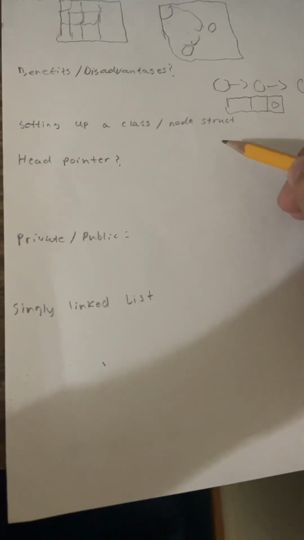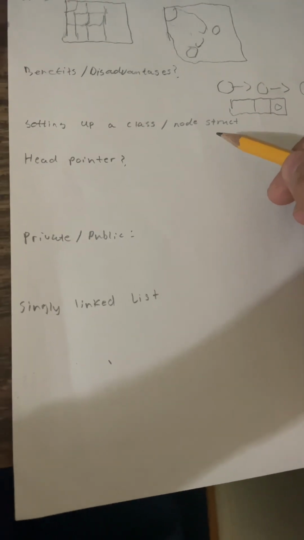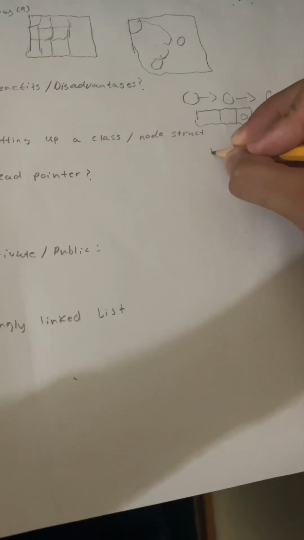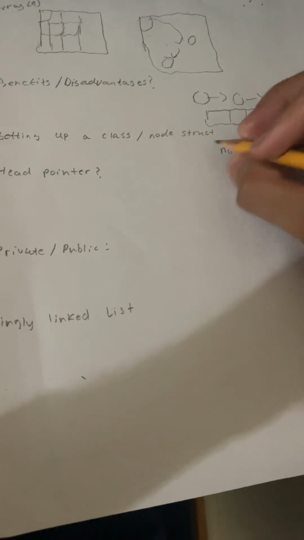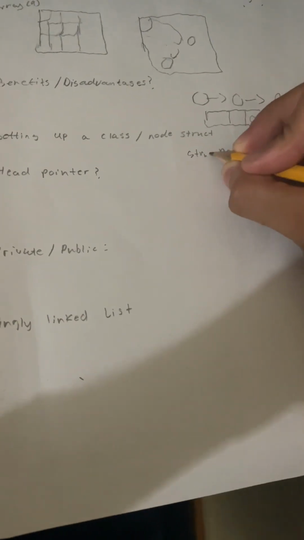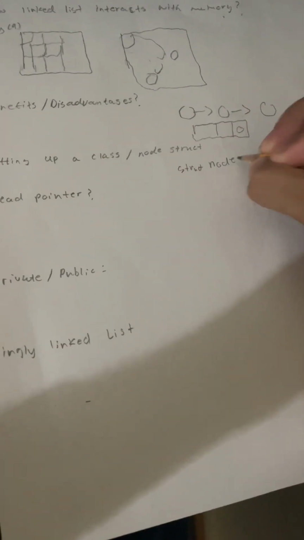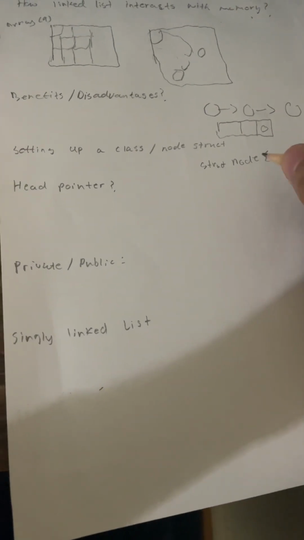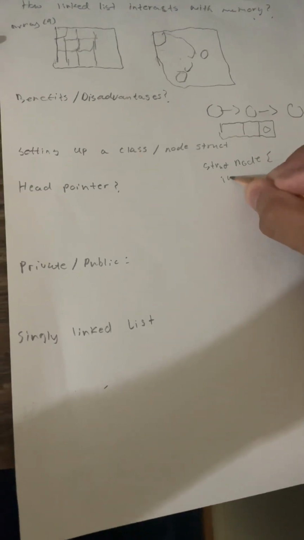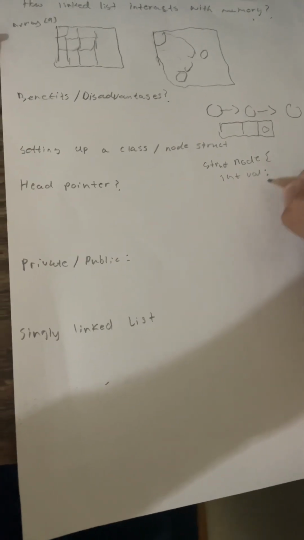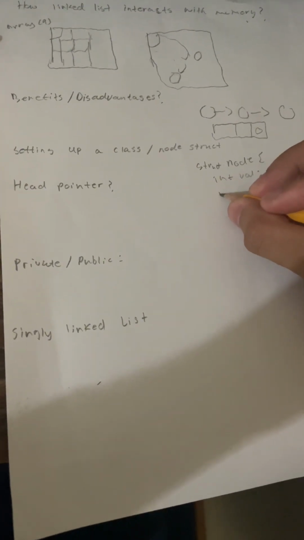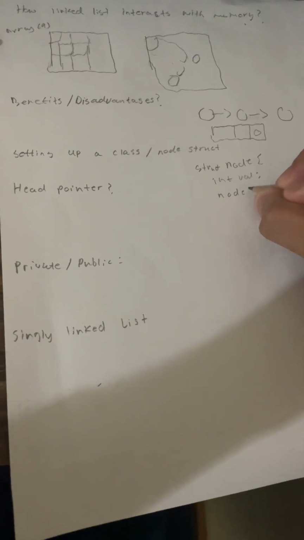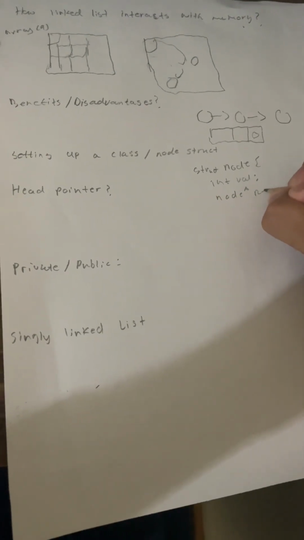So, setting up a class and a node structure in a linked list. A structure called node is going to have the values inside of a node. So we can have an integer value, and then we can have a pointer to the next node. So something like this.